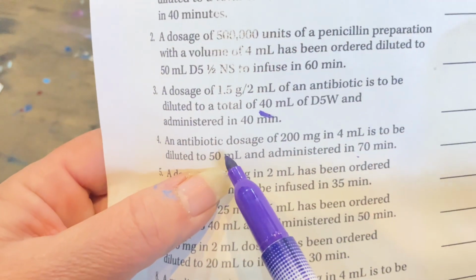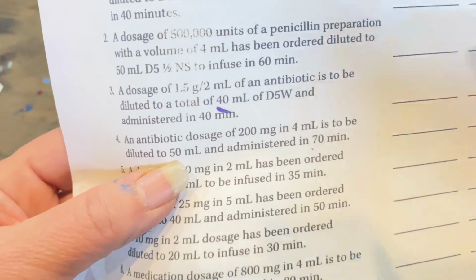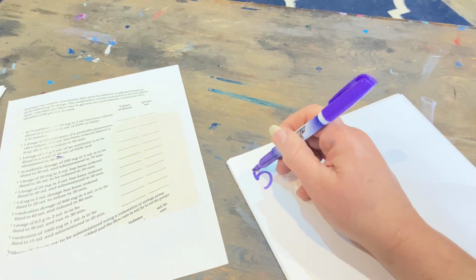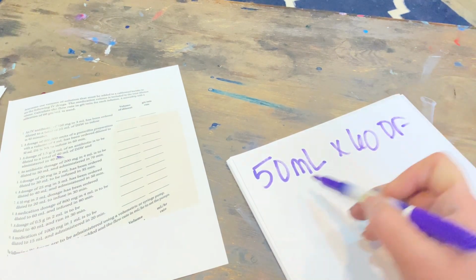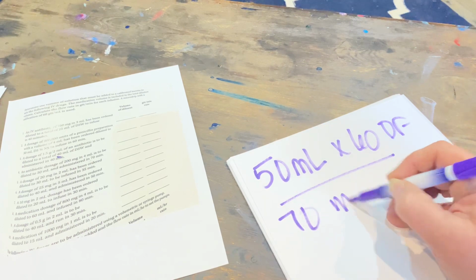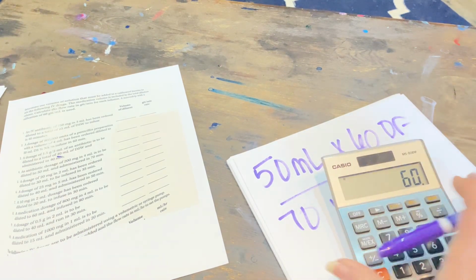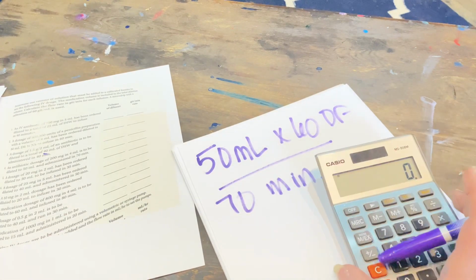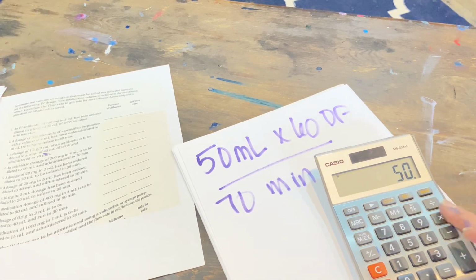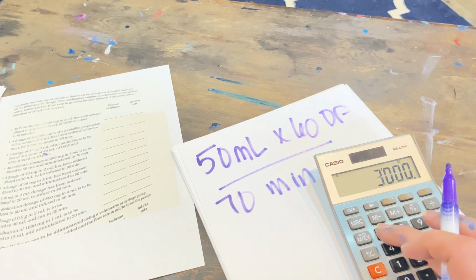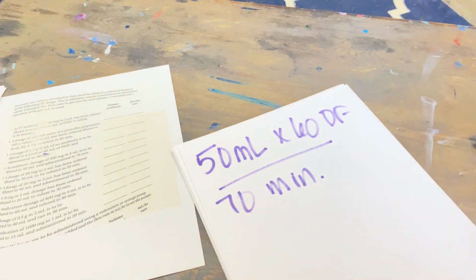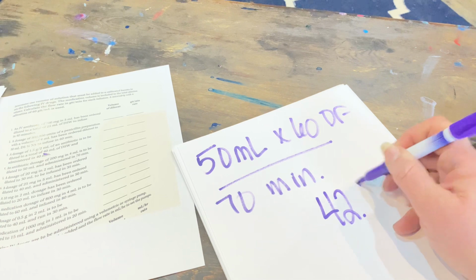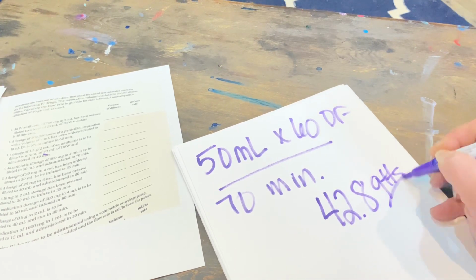And then you got 50 milliliters with a 60 drop factor going in over 70 minutes. So let's work that out. Set up your problem. 50 milliliters times a 60 drop factor divided by 70 minutes. Get your handy dandy calculator. 50 times 60 equals divided by 70. That's going to be 42.8 drops per minute.